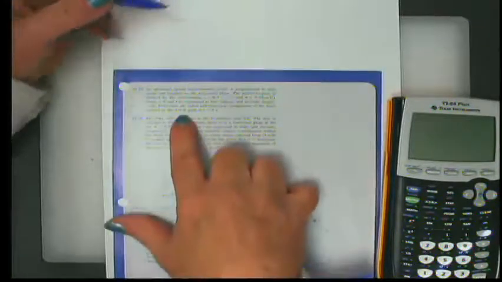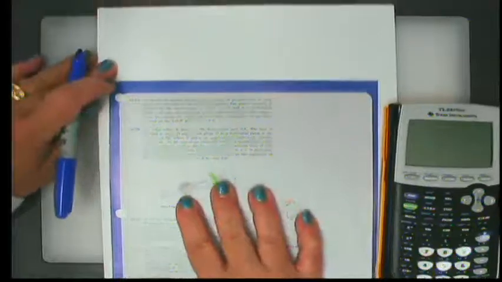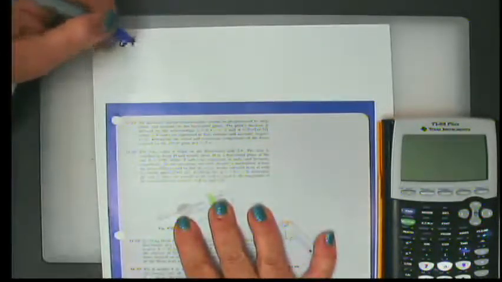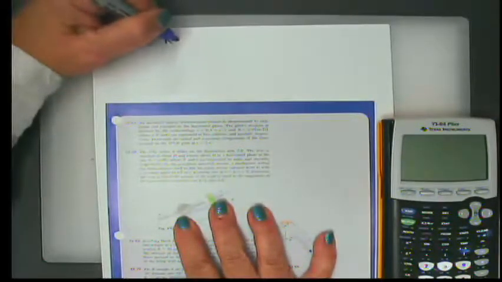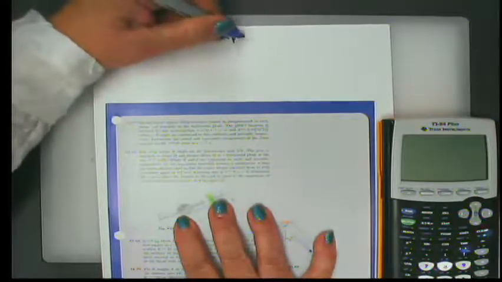Determine the radial and transverse components of the force exerted on the 175-pound pilot at t equal to 3 seconds. Okay, so first of all, we're going to be talking about radial and transverse components, right?